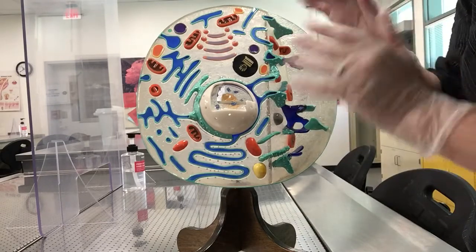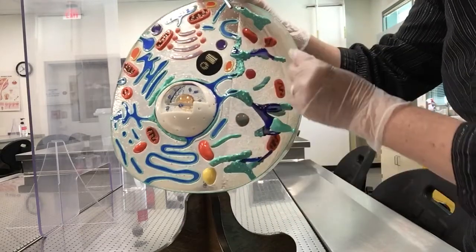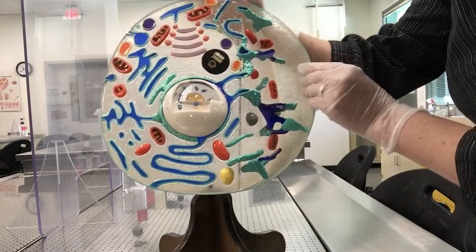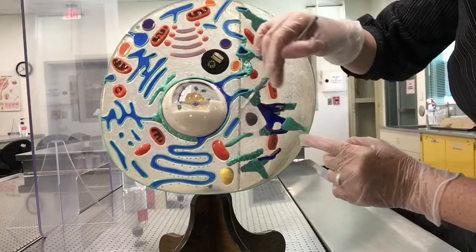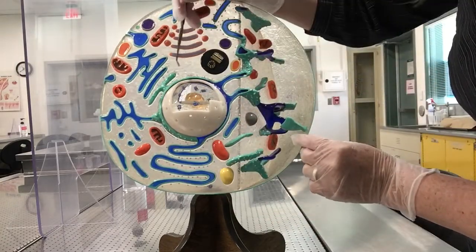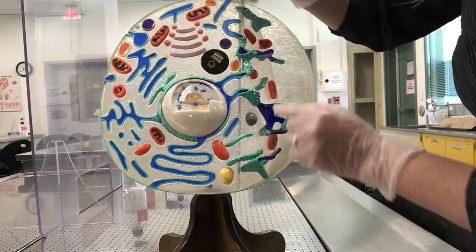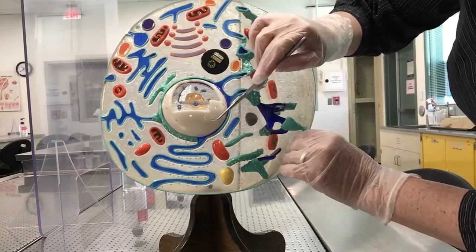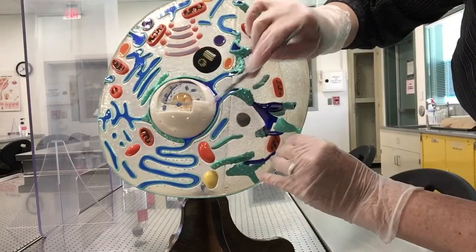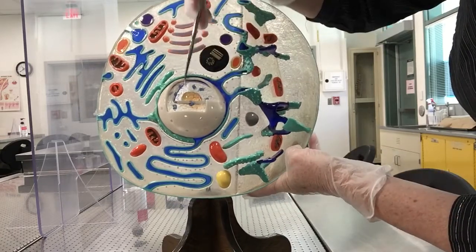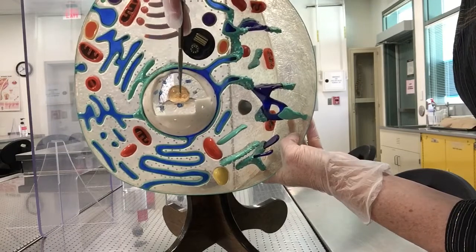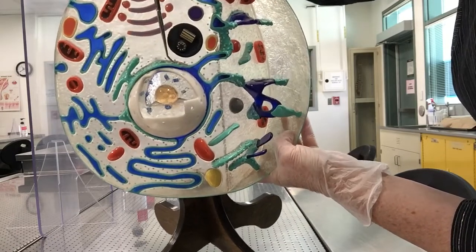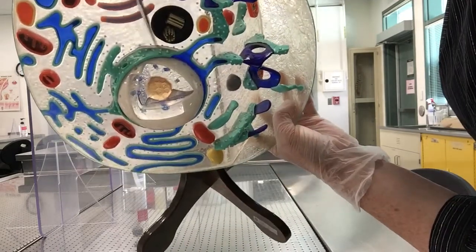Okay, so very quick review. Cell membrane or plasma membrane, nucleus, between nucleus and cell membrane, cytoplasm, cytosol and organelles, nuclear envelope, nuclear pores, nucleoplasm, nucleolus, chromatin, ribosomes, those dots here.